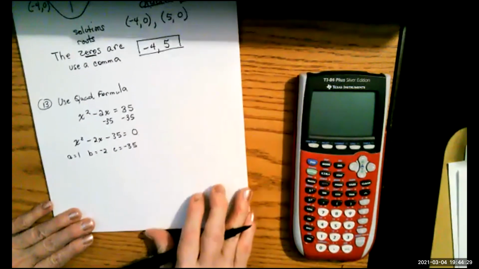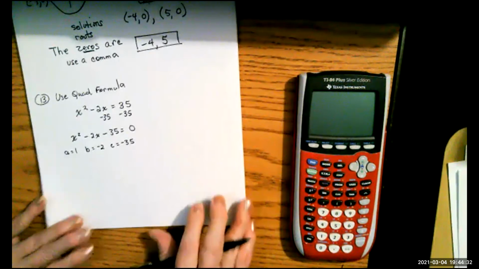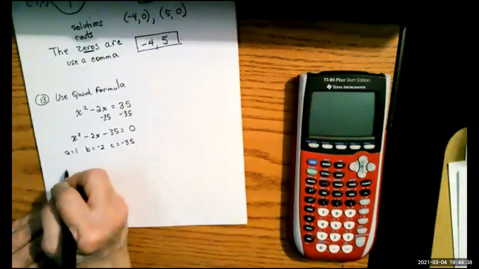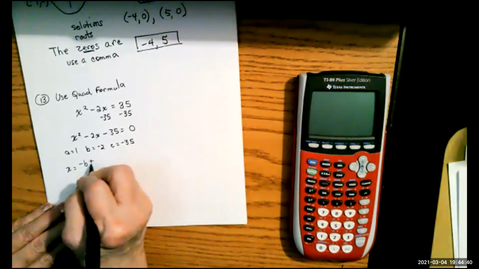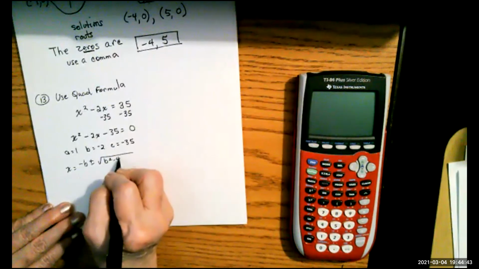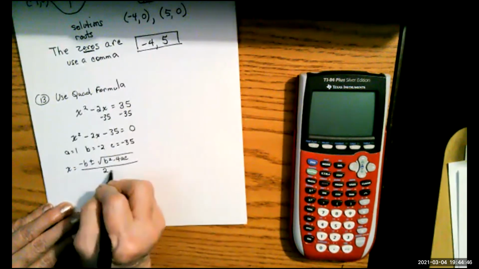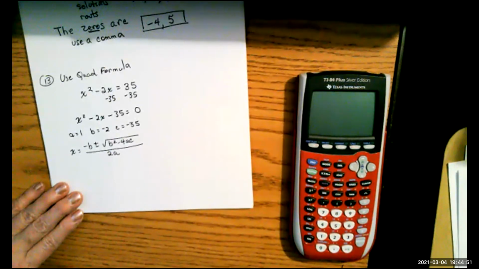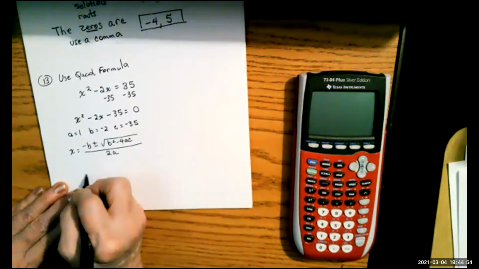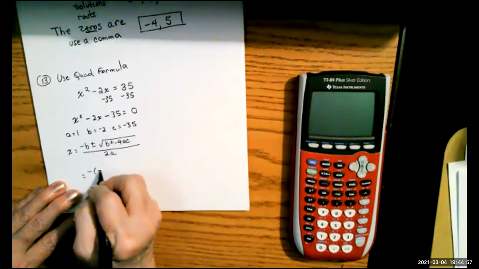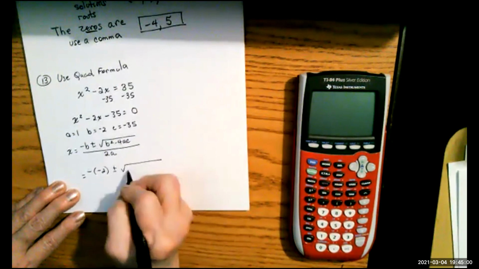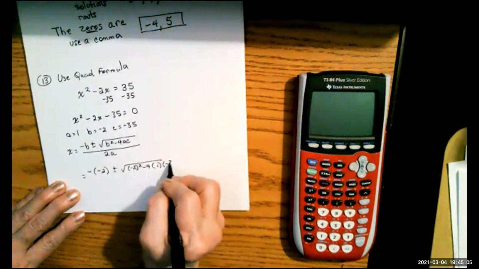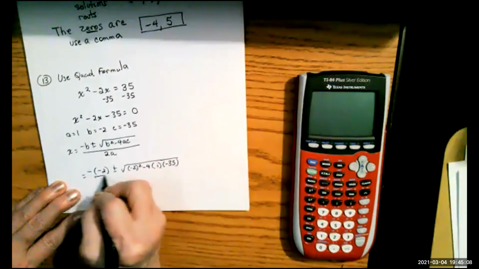And pretty much people know how to do these. The only thing that I have problems with students getting wrong is not putting these in parentheses in your quadratic formula. -b plus or minus the square root of b squared minus 4ac all over 2a. Okay? You got it memorized yet? All right, so we have -2 plus or minus the square root of -2 squared minus 4 times 1 times -35. I'm going to multiply that.